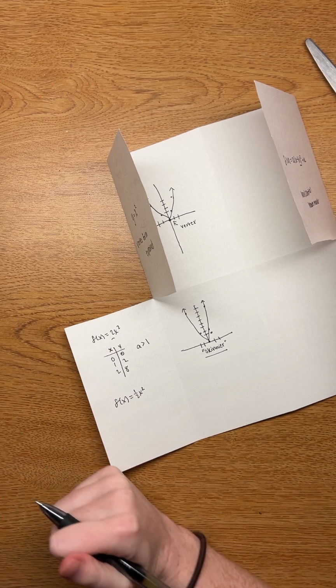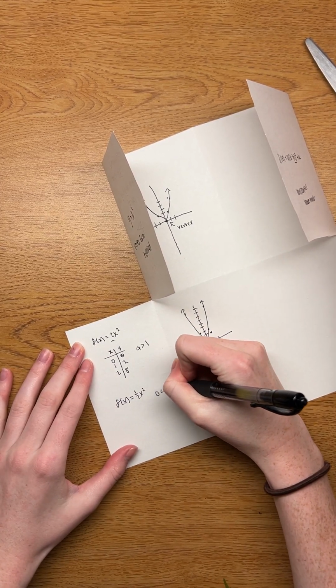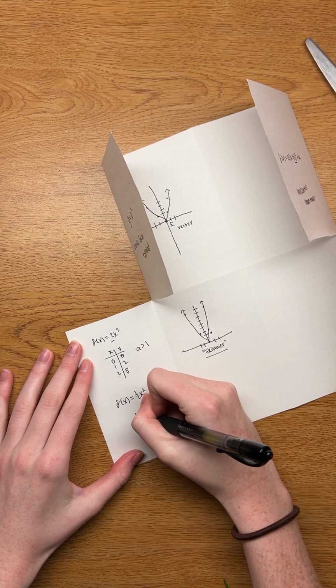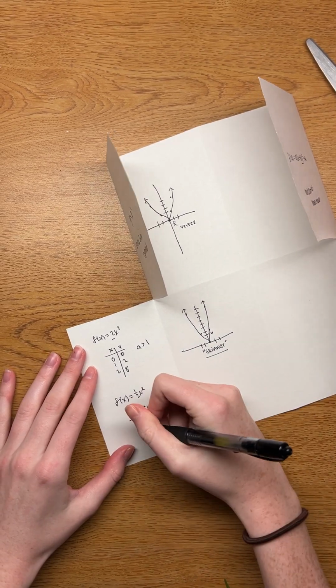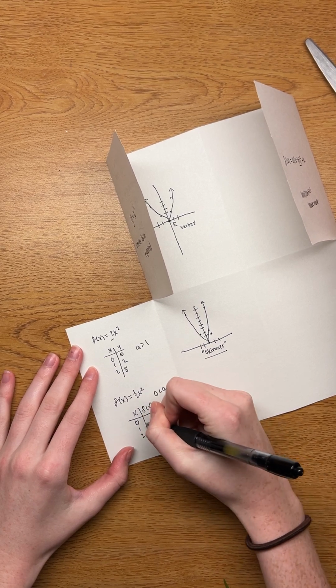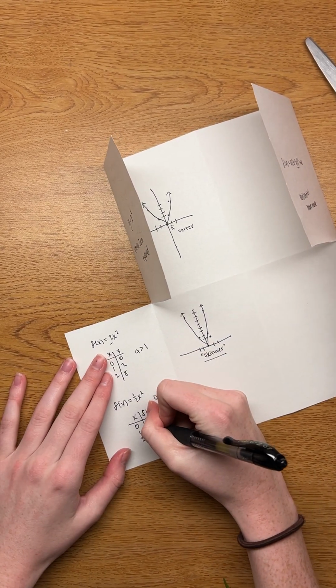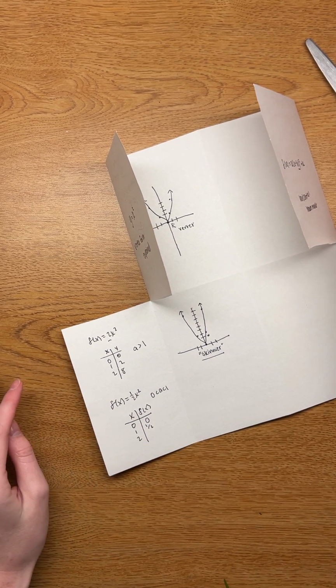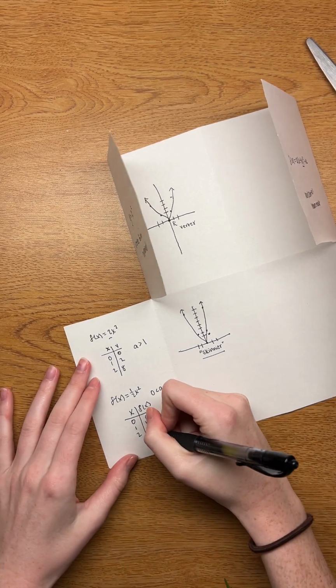But what about when A is between 0 and 1? So we have our input and our output. We're still going to use 0, 1, and 2. When we plug in 0, we get 0. When we plug in 1, we get 1/2, because 1 squared is 1 times 1/2 is 1/2. And when we plug in 2, we get 2 squared is 4 times 1/2 is 2.